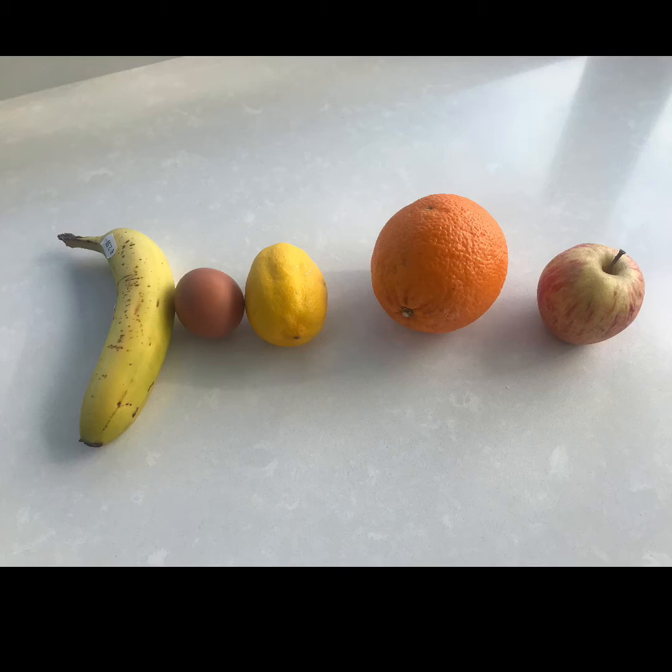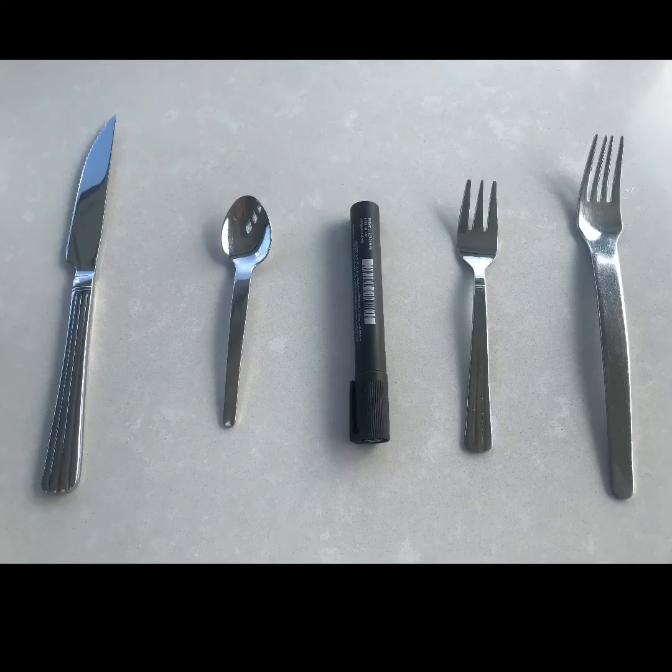Now, one of your answers could be the egg doesn't belong because it's not a fruit, or I will also accept the answer the banana doesn't belong because it's a different shape to all the others, that it's not a sphere, it is long. So I will also take that answer. Which object does not belong in this set? And give a clear reason why.